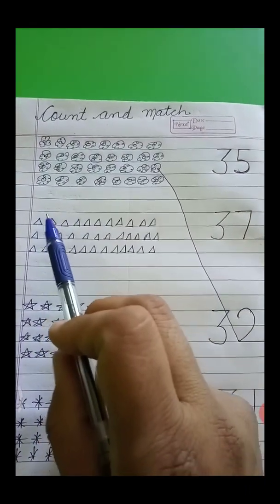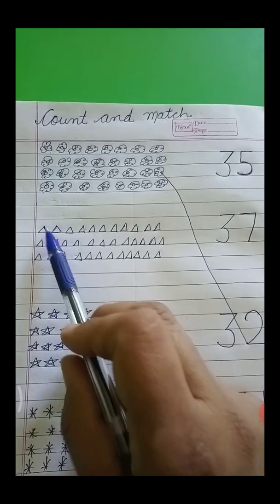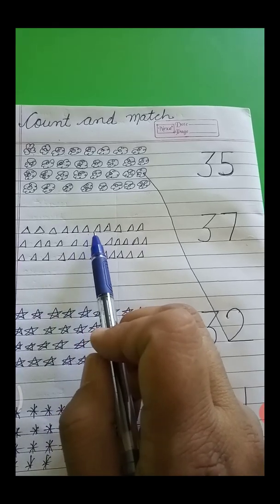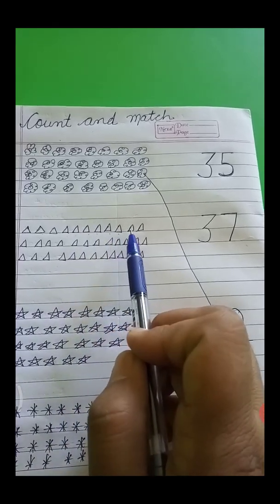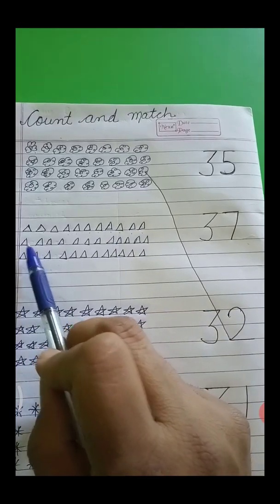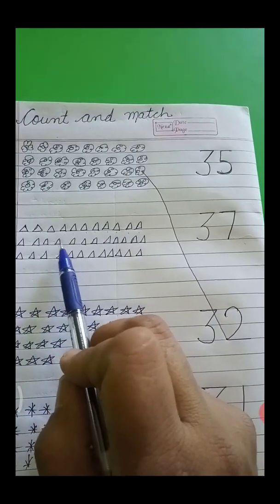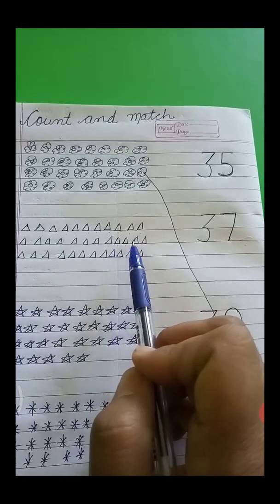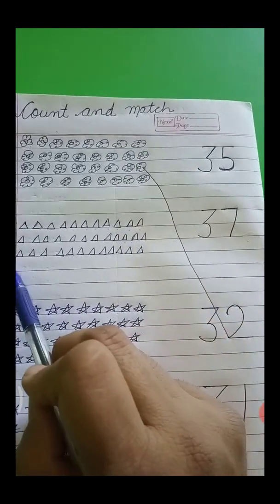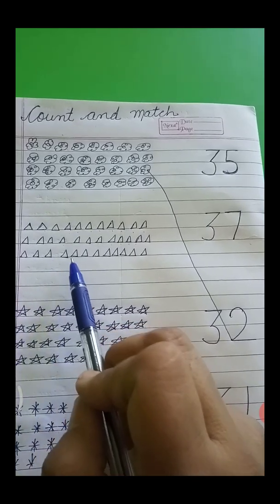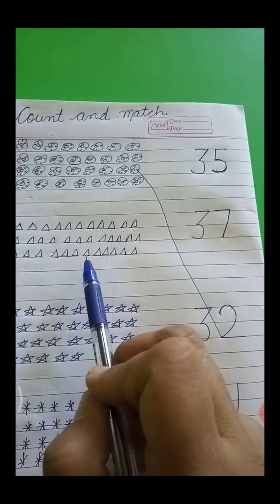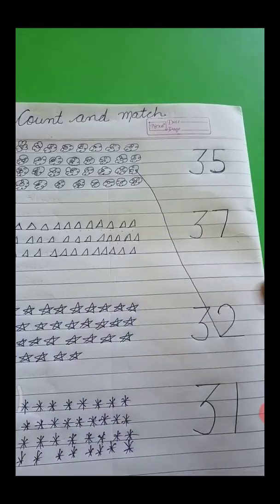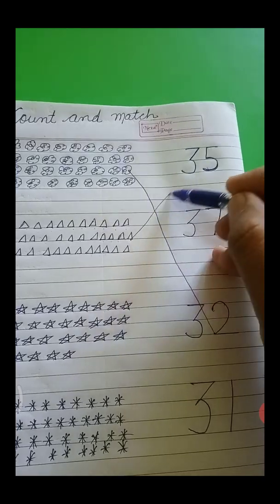Now count the triangles. 1, 2, 3, 4, 5, 6, 7, 8, 9, 10, 11, 12, 13, 14, 15, 16, 17, 18, 19, 20, 21, 22, 23, 24, 25, 26, 27, 28, 29, 30, 31, 32, 33, 34, 35. So match it with 35.